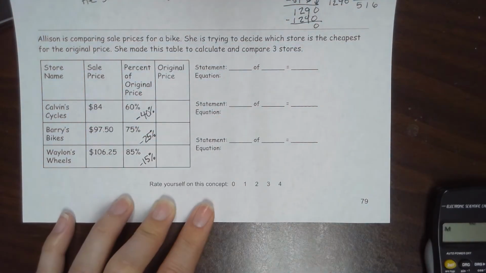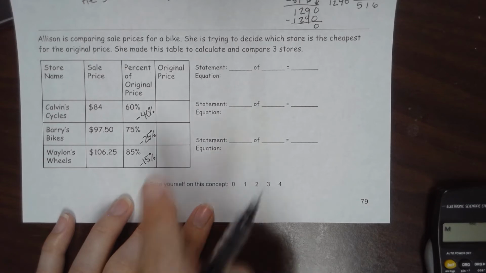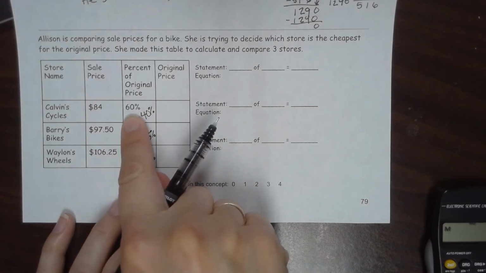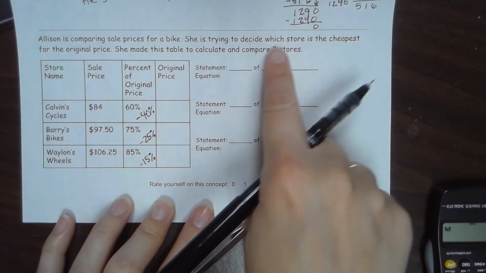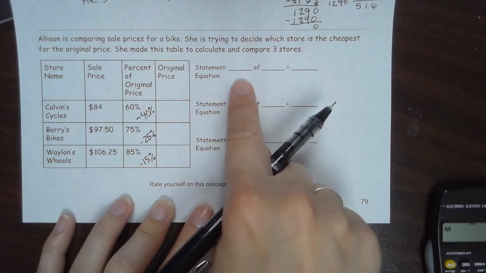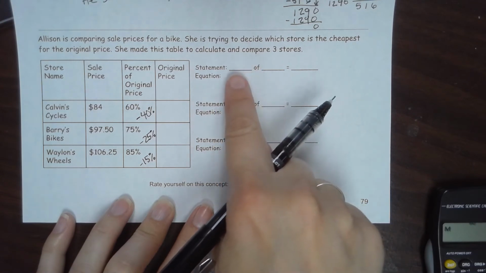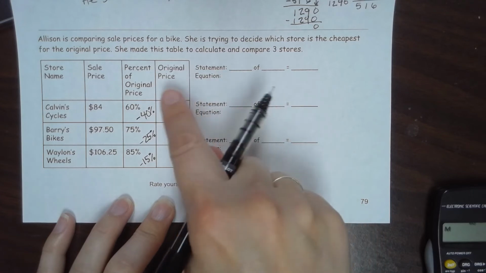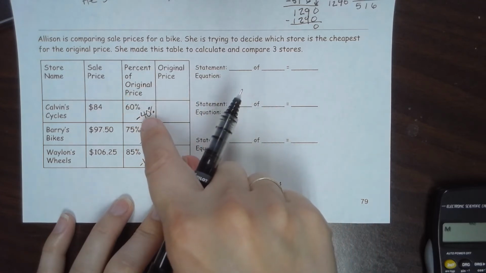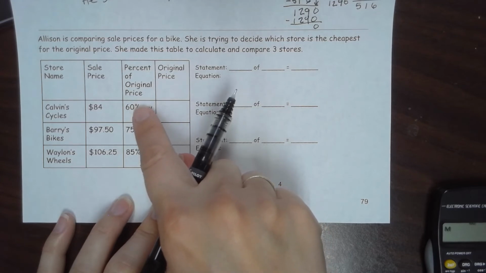So I want you to understand the difference between off and of. So you're still paying for 60% of the bike. So when we write our statement here, we're going to put 60 here. If it said off, we would have had to minus from 100 to figure out 60.